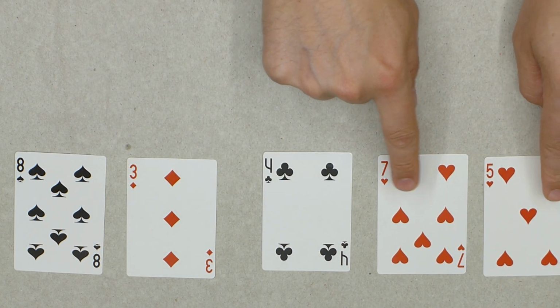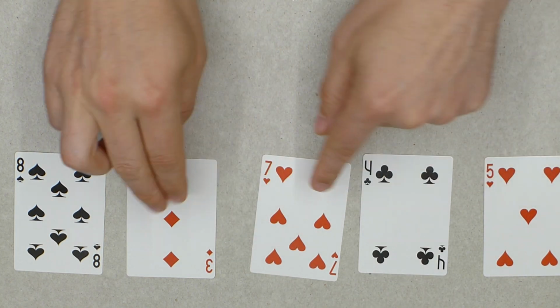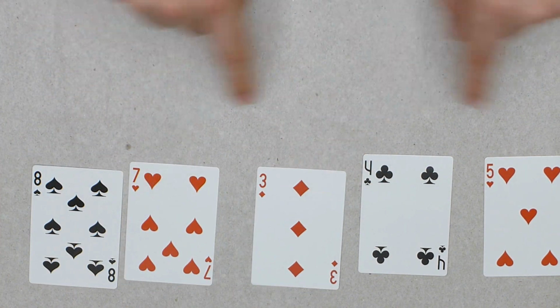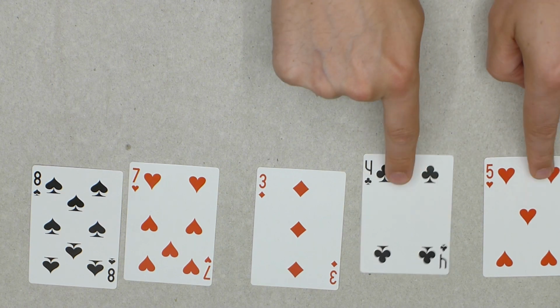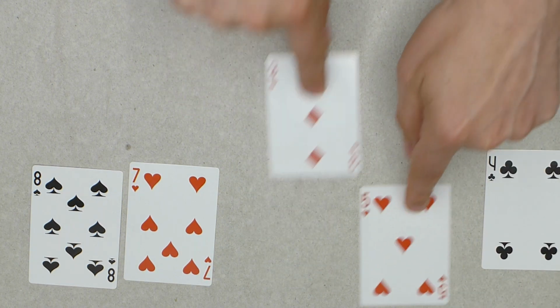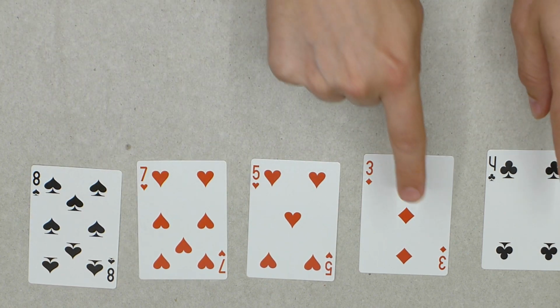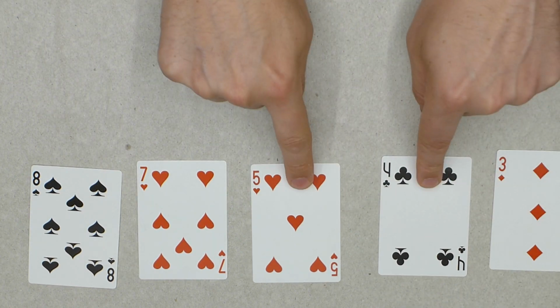So they're in the right order. They're not. Neither are they. Those two are. And you go back to the beginning. So they're in the wrong order. You can see all I'm doing is looking at two cards each time. Now this is the annoying bit.